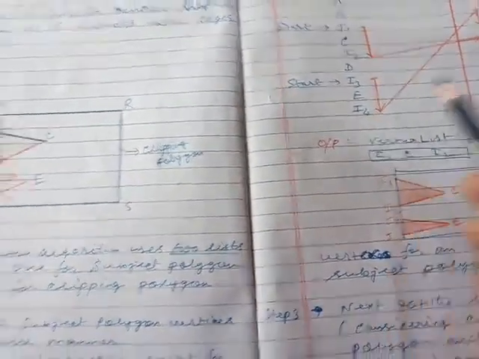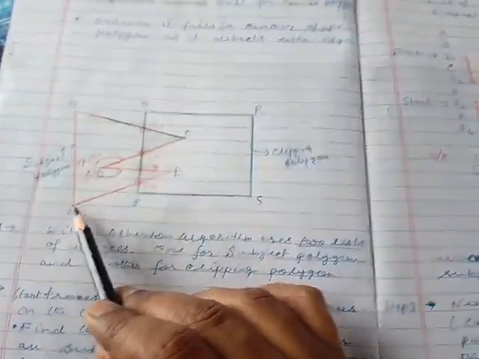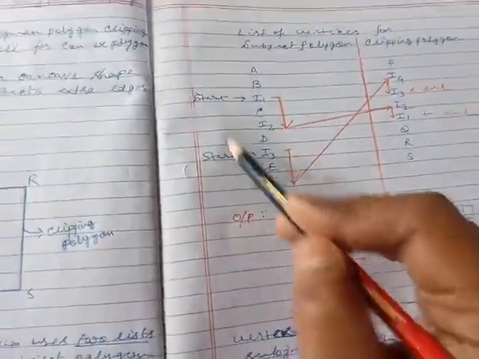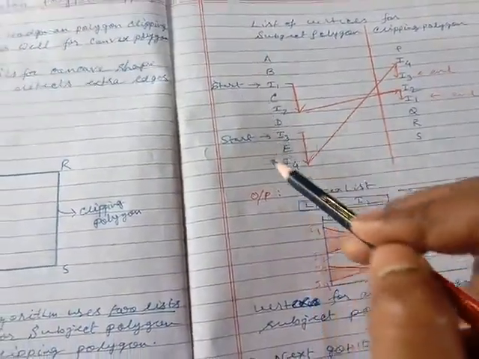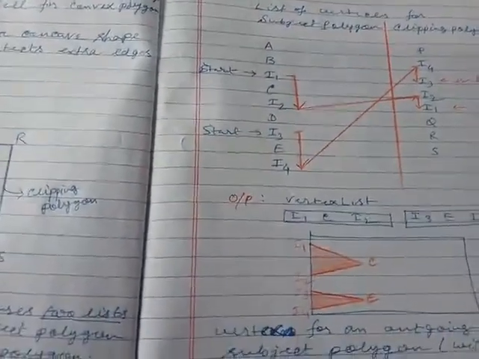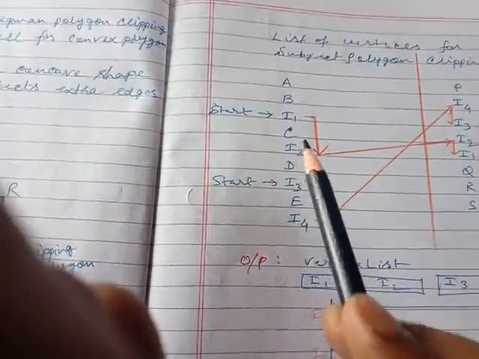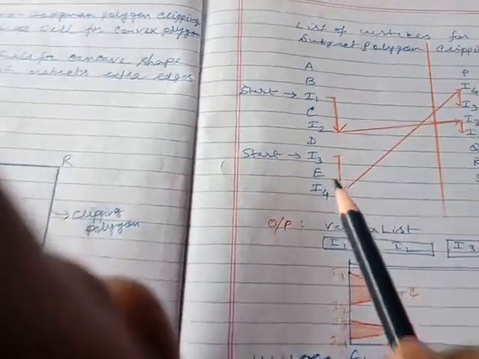So I4 is included in that list, and then we reach the point E. So that is the list of the vertices following the cyclic order of the subject polygon. We get A, B, I1, C, I2, D, I3, E, and I4.